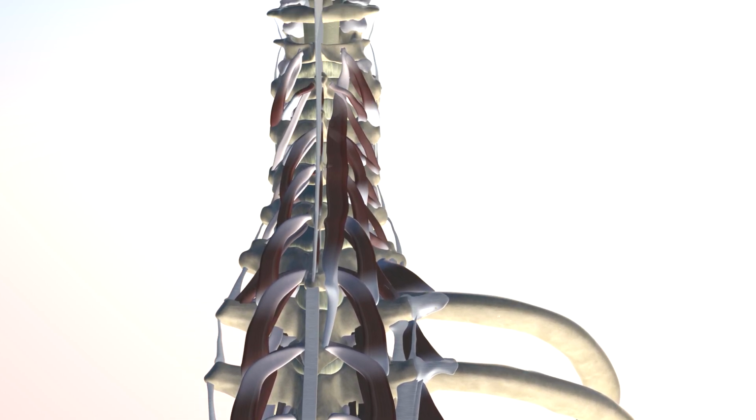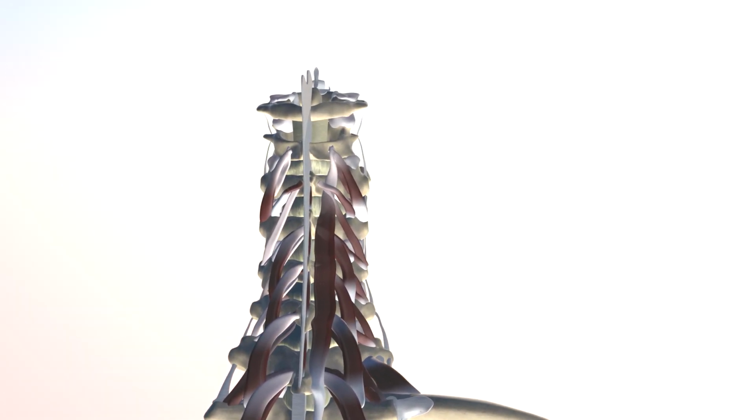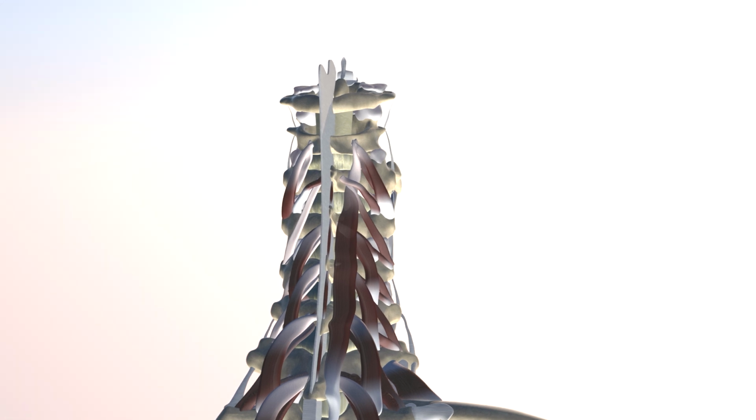And here we're going up the vertebral column, and just shown on the right side is the spinalis cervicis muscle. Also, you can appreciate the interspinalis cervicis muscles, which go between the spinous processes.